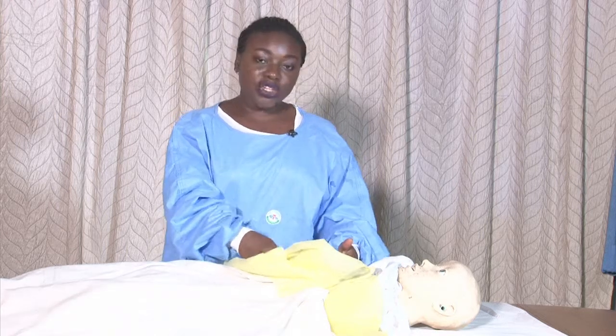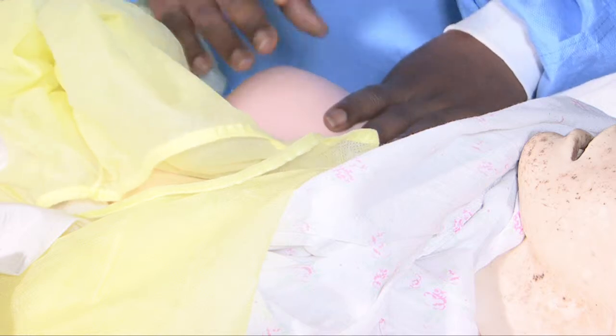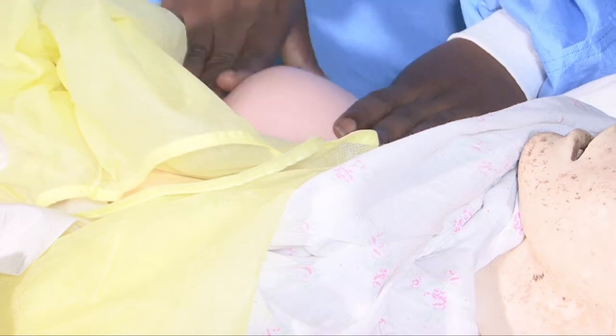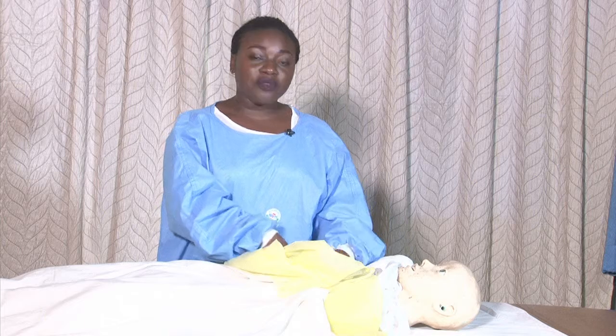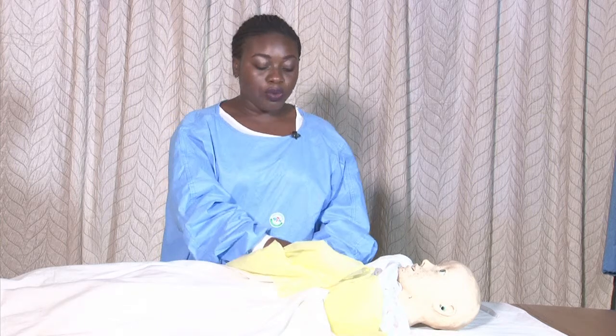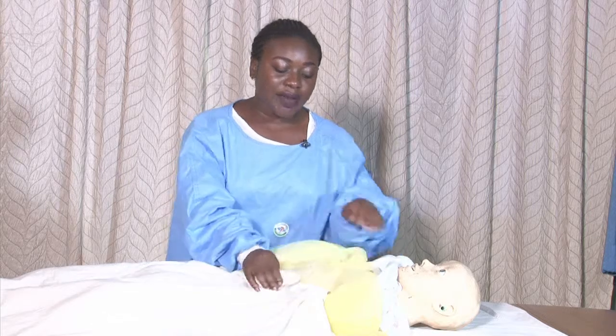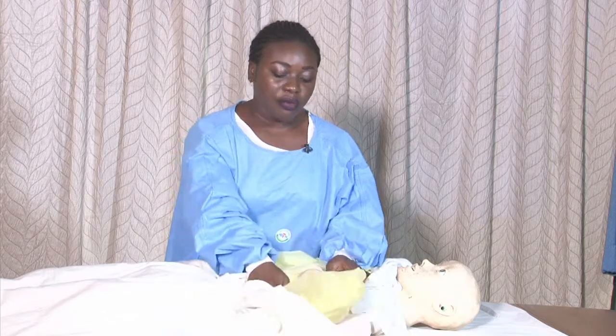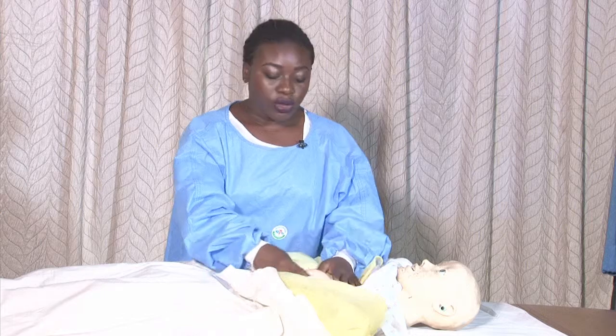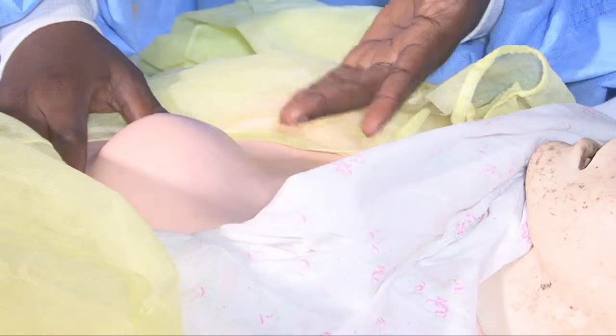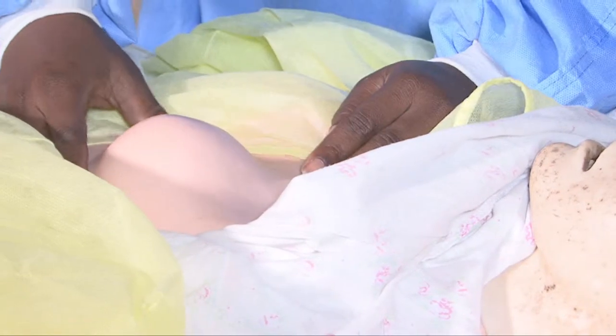Then you look for any changes and abnormalities of the breast. Are there any masses? Is the patient feeling any pain? So you palpate and rule out all those things. Then you palpate and examine the other breast as well. So you palpate, you look for all the things that I was looking for.